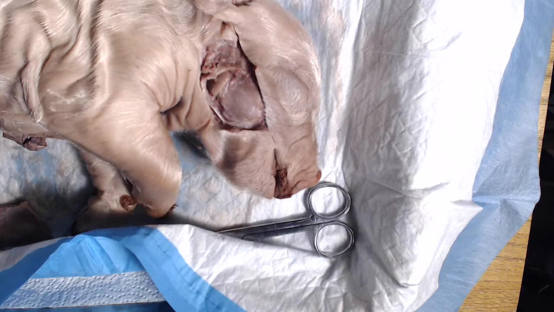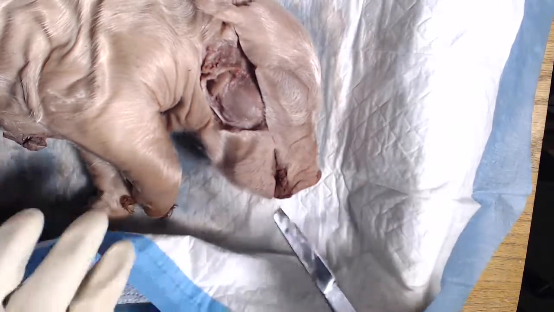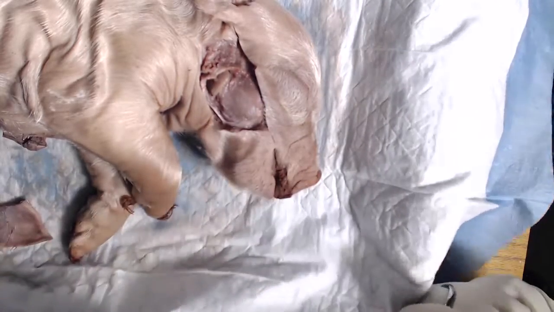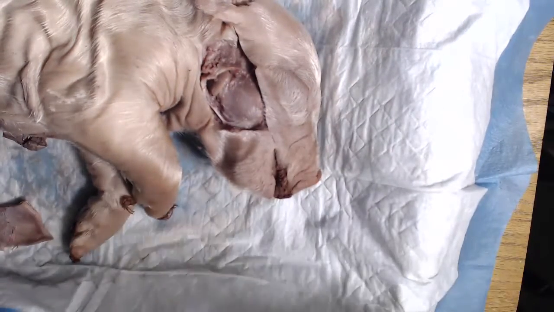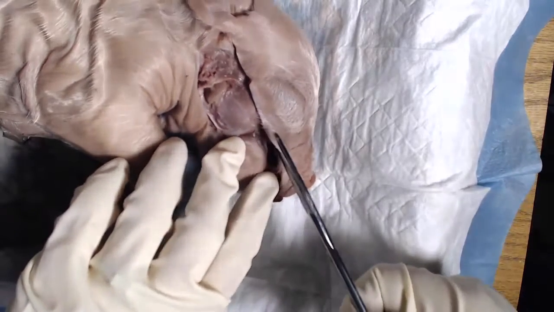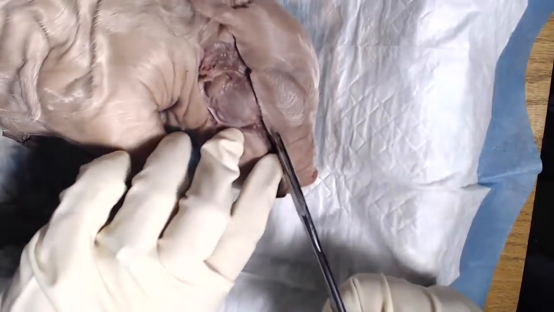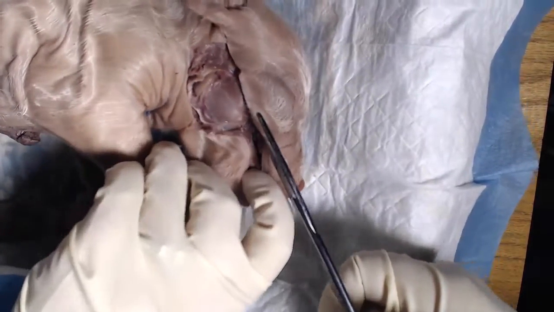All right, looks like everyone's good, so we're going to go ahead and continue with our dissection. Go ahead and pick up your scissors again. This is the point where we're going to get a little aggressive with our dissection. You're going to take your scissors and go back to where you made that initial cut at the corner of the mouth. And you want to follow it towards your masseter.